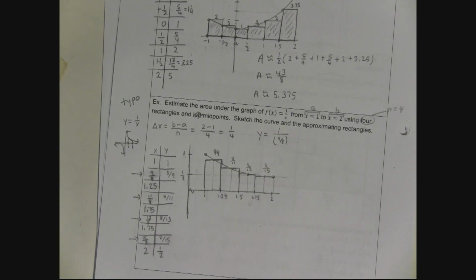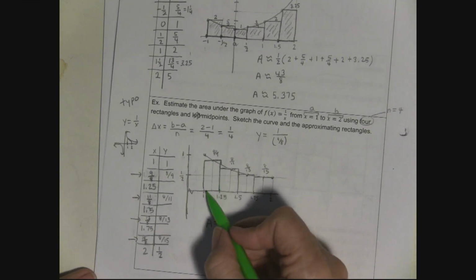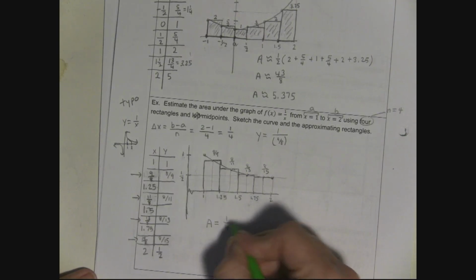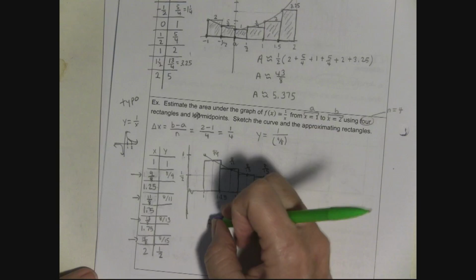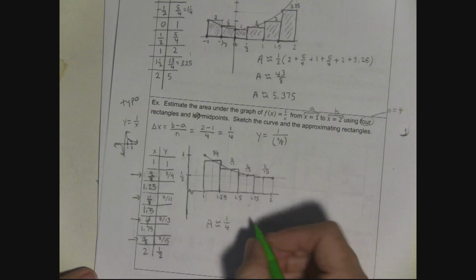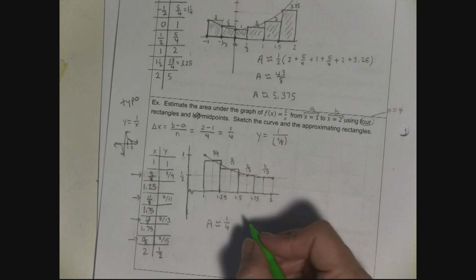And you see that I'm using the middle of each rectangle. So for the area, using that same idea that I can factor out, they all have a width of 1/4. So I can factor out the 1/4. So this is approximately equal to, I don't get crazy if you put equals or approximately equal to, but I like the squiggly equals to show that it's approximately equal to the area under the curve.